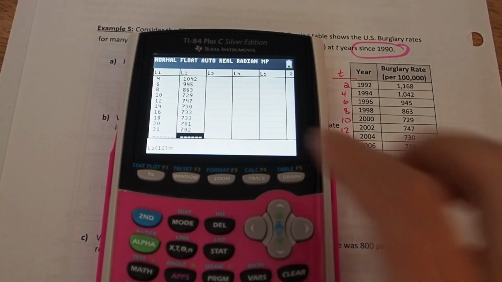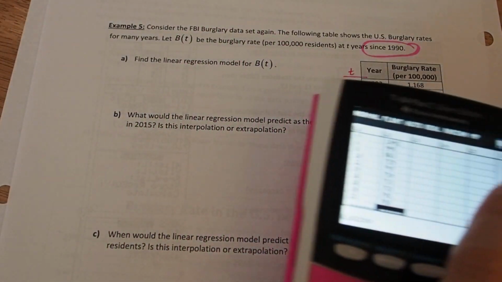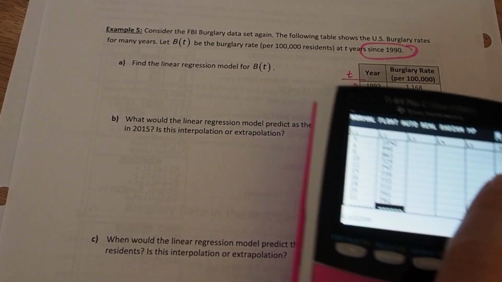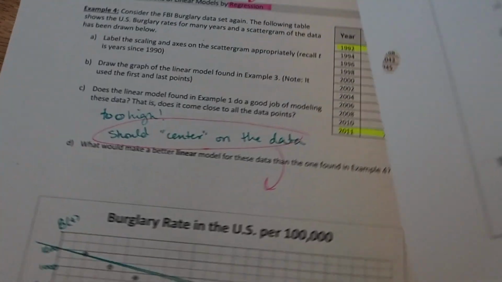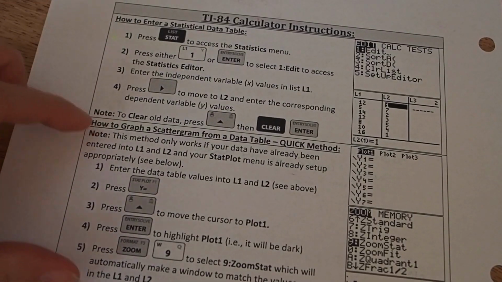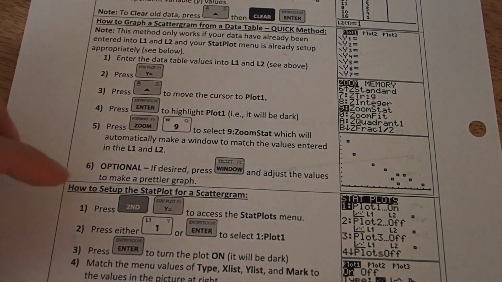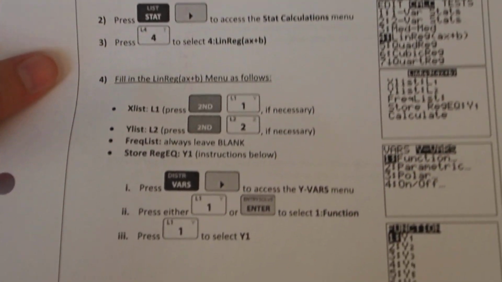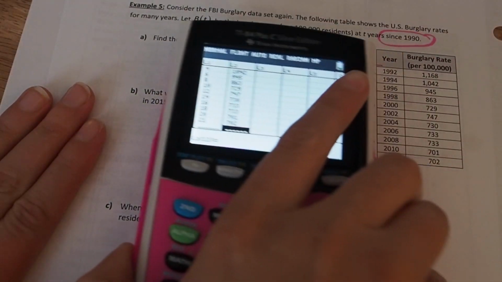Okay. Now, I'm going to do a couple of things. The first thing I want to do is just do a scattergram, and I'm not sure if that's in the directions real quick, so I'm going to flip over and look. Yeah, so scattergram. We're going to do the scattergram first, so I'm going to show you, walk through this real quick, and then we're going to talk about the scatterplot, and then we'll go back and we'll do the regression, which is the next calculator direction page. Okay? So I'm going to do a scattergram.